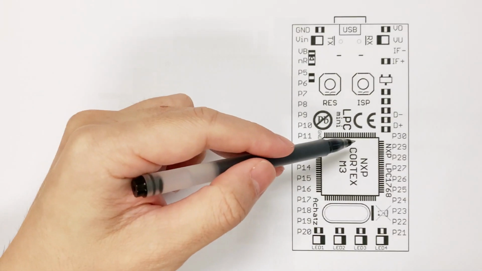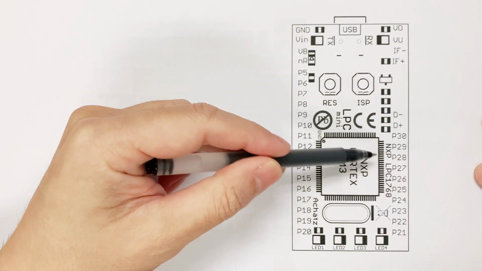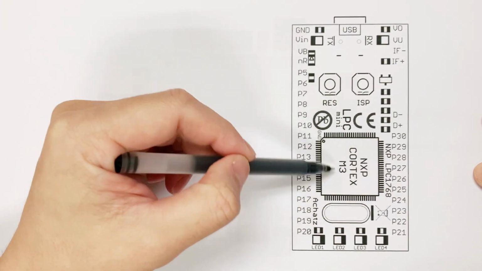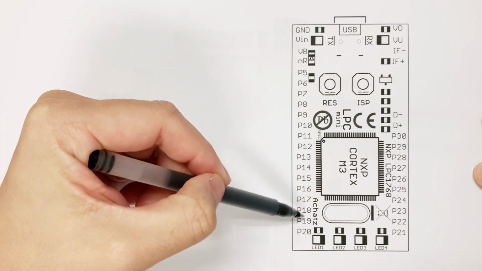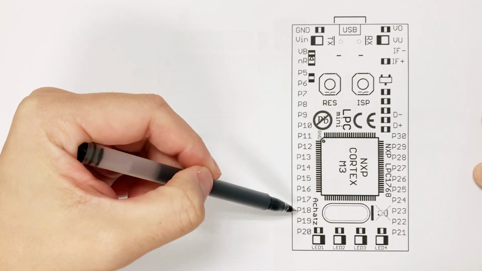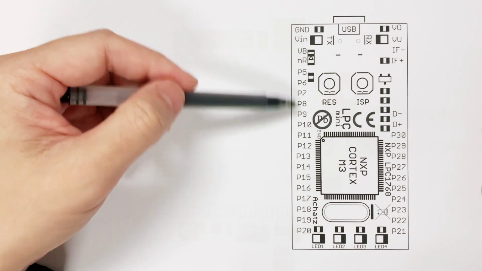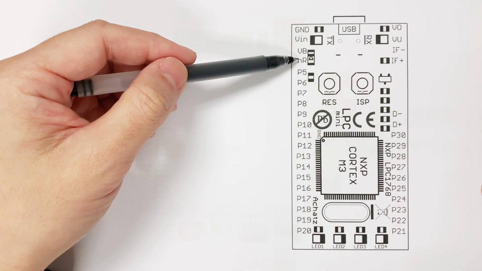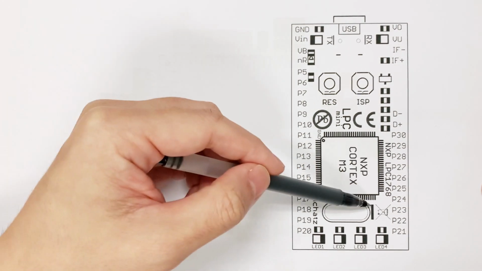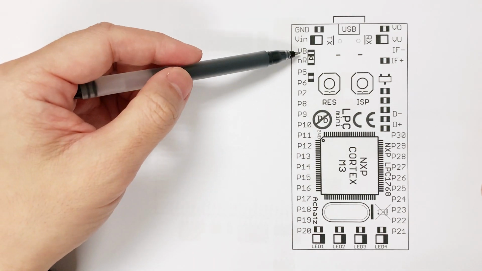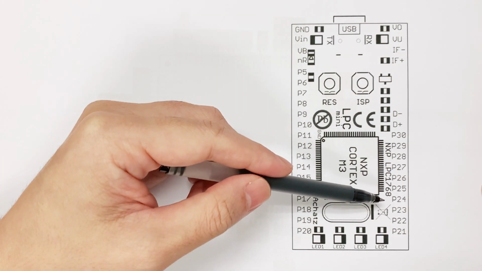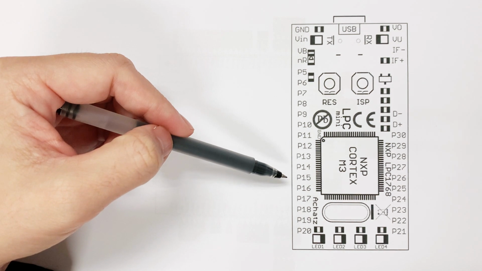Although there are quite a number of IOs available from the microcontroller itself, due to the size that we have on the mbed module, only a few pins are actually connected to the PCB of the module that allow us to use them as input-output pins.